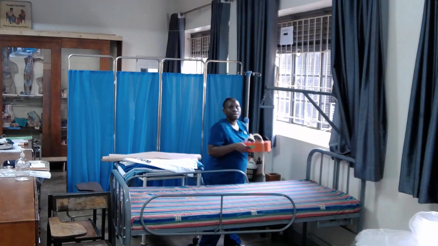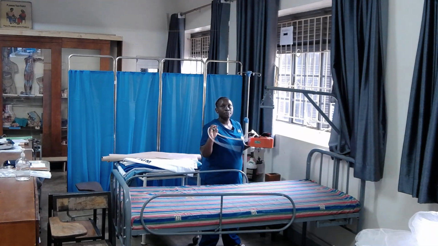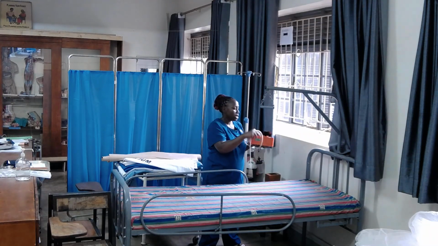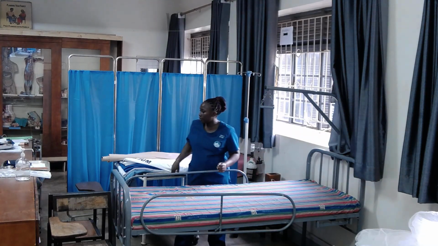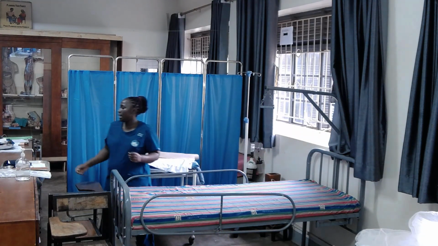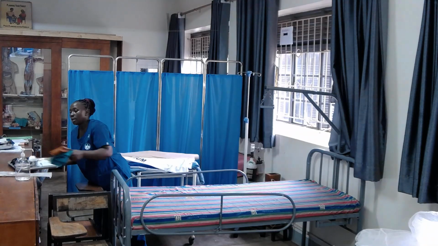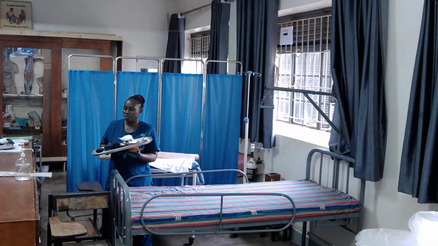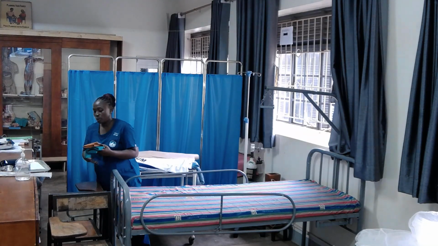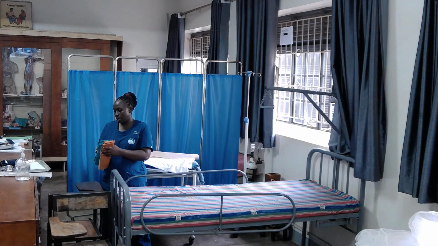Still at the side, we need a suction machine. These patients usually get problems with their breathing. Secretions go and block the airway, so we need a suction to suck out those secretions. So still about the requirements on the side, we need an observation tray because they need constant observation. So we have an observation tray to take their vitals, the BP, the temperature, the pulse, and the respirations.